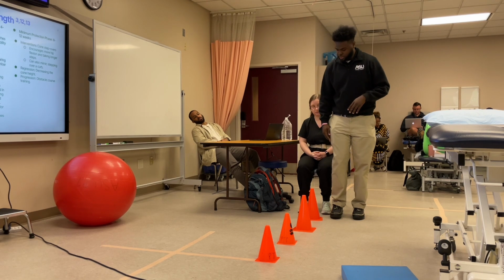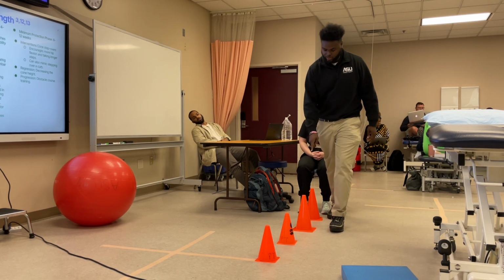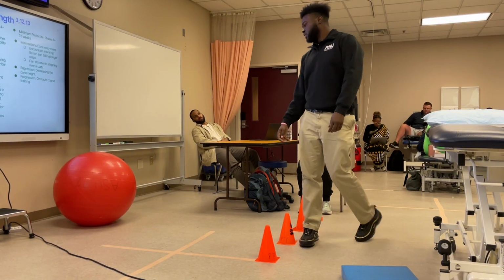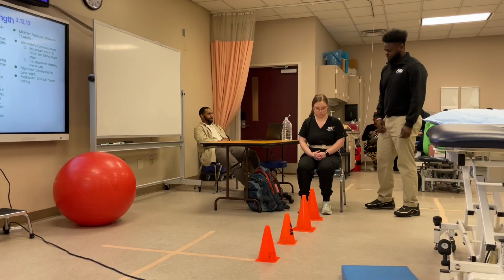So cone's in front of me, I'm stepping over this cone, I'm stepping to my second cone, stepping over that cone, and stepping to my third cone. So on and so forth. And I'm going to be walking with my patient. Got it?